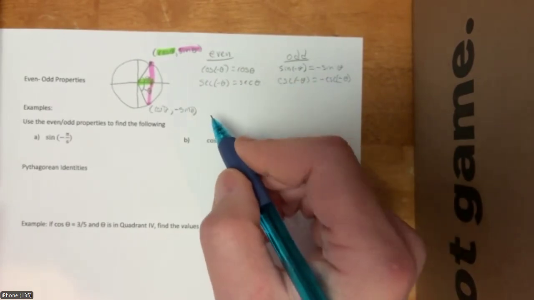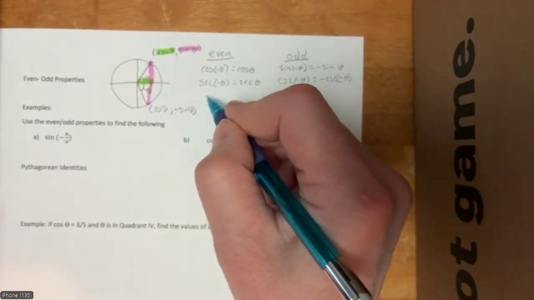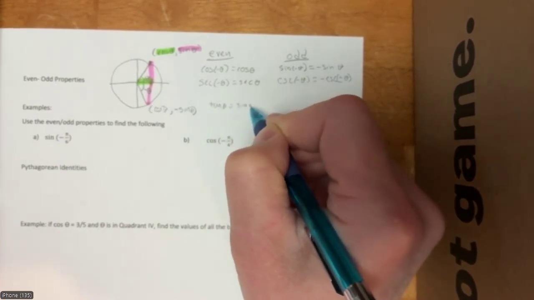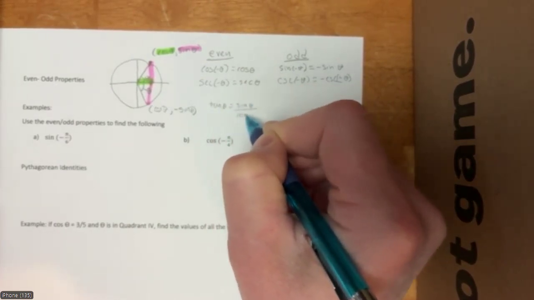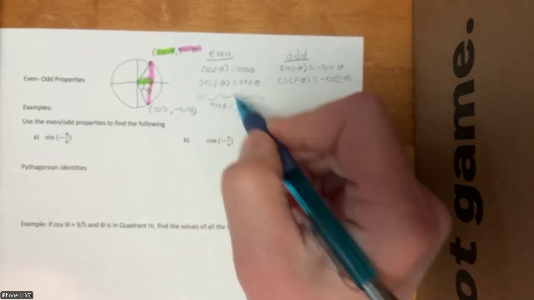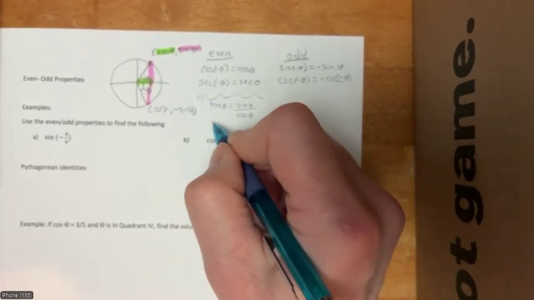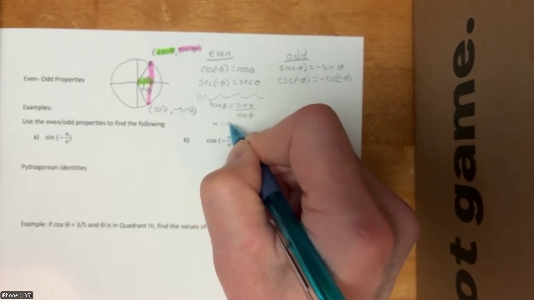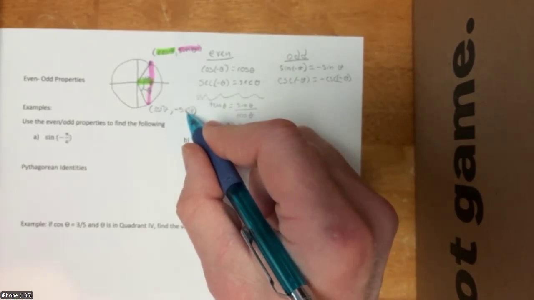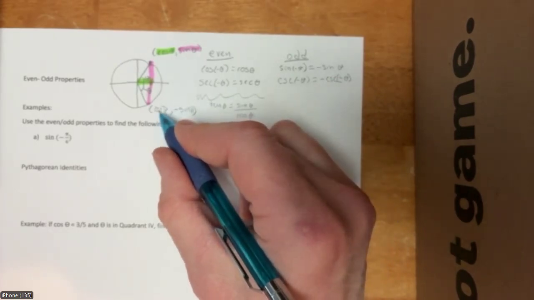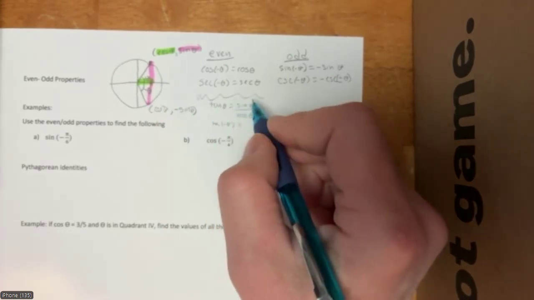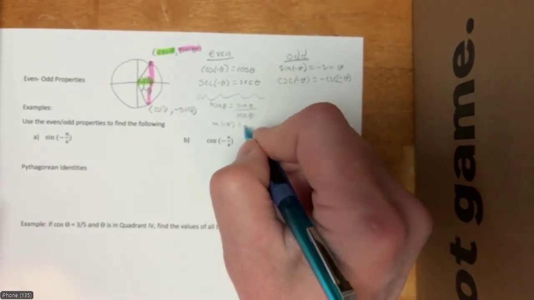And then what about tangent? So tangent of theta is equal to sine of theta over cosine of theta. This is not even. We're just working it out. So tangent of negative theta is equal to negative sine theta over positive cosine, sorry, of negative theta. So yeah, positive the angle, sorry.